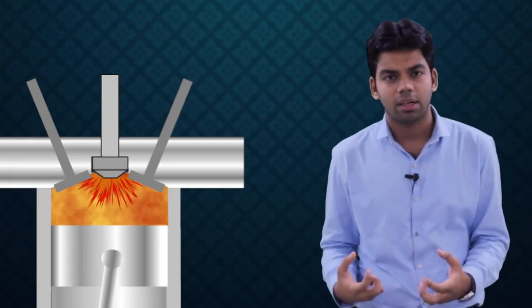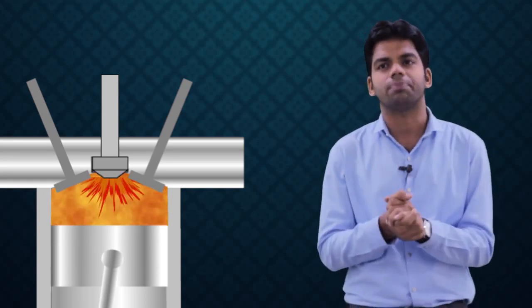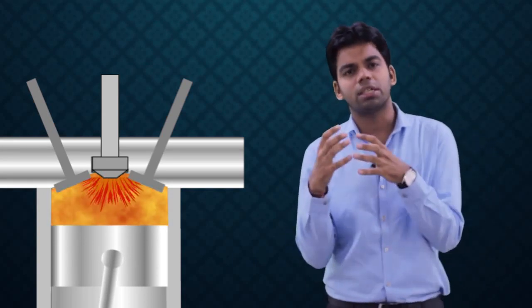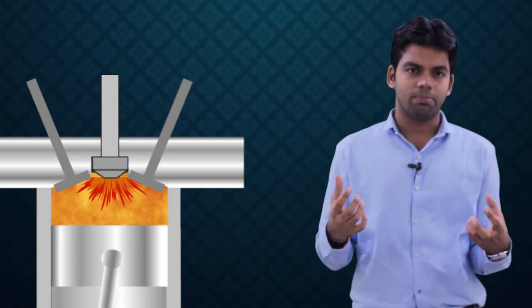So suppose in order to increase the compression ratio, we are increasing the size of the engine beyond a certain level. Now what will happen? Because the size of the engine is big, when the spark plug produces a spark, the combustion process will be carried out slowly throughout the cylinder of the engine. Before the combustion reaches the other end of the engine, the temperature of the other end increases beyond the ignition temperature of the fuel, and it will catch fire.